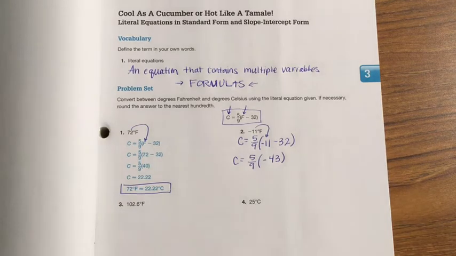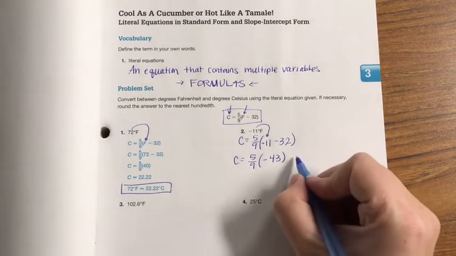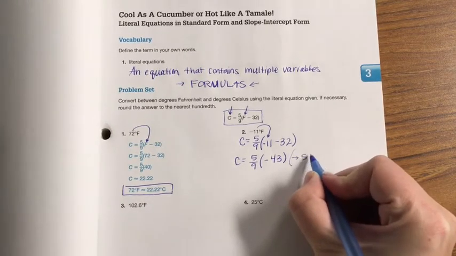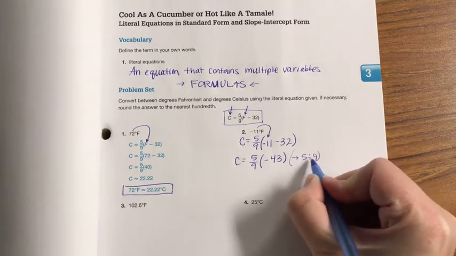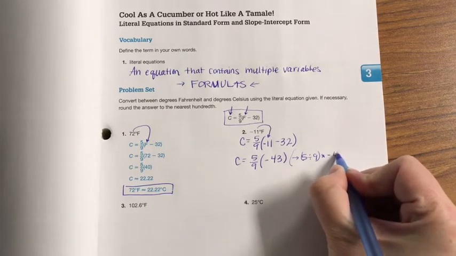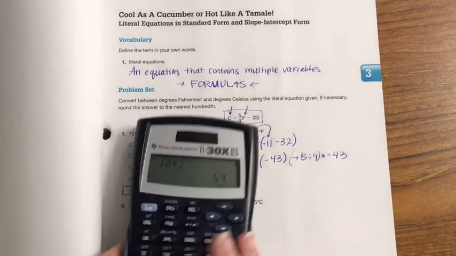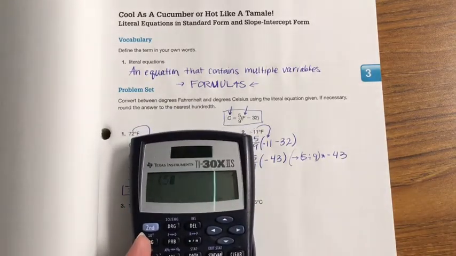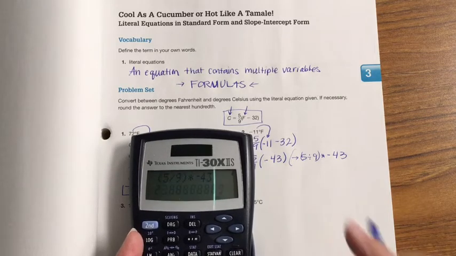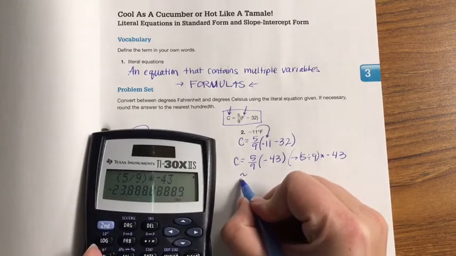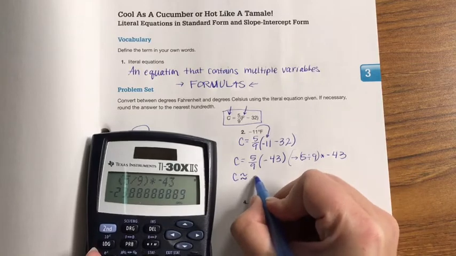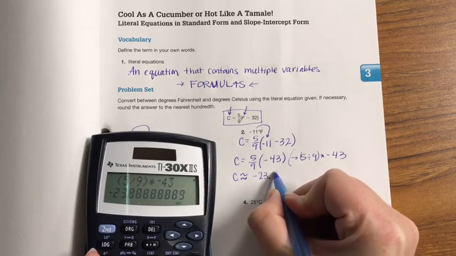So then you can get out your calculator and do 5/9. In your calculator, you don't have to write this part, but how you would type it in is 5 divided by 9 in parentheses times negative, make sure it's a negative, 43. So this is just a basic calculator, 5 divided by 9 times negative 43, and we get, we put the squiggly because it's about equal to negative 23.9.